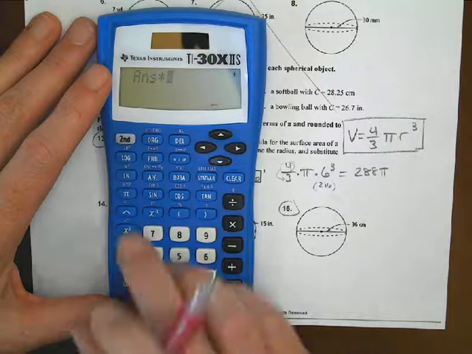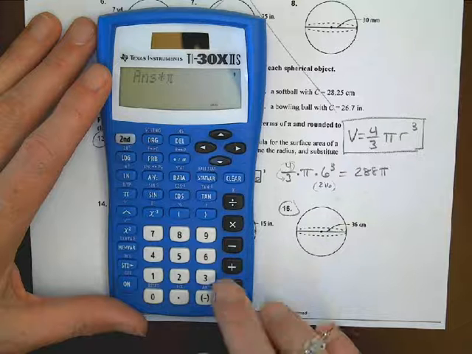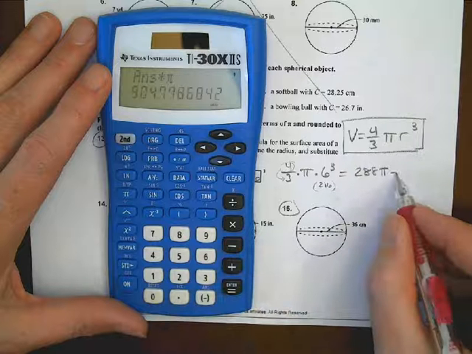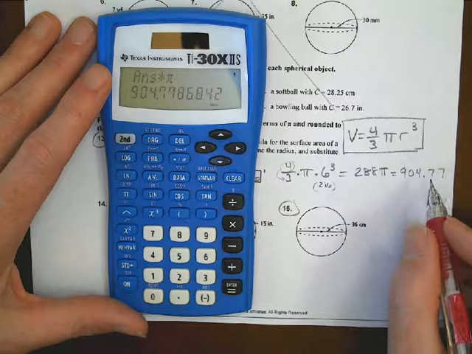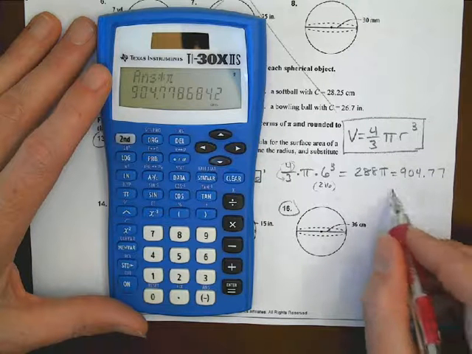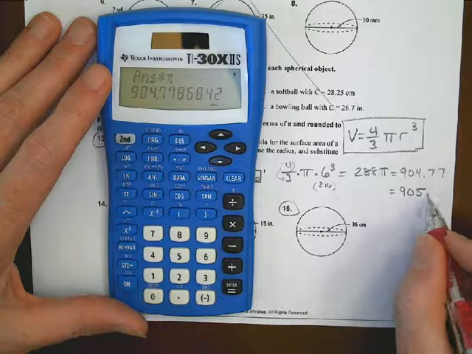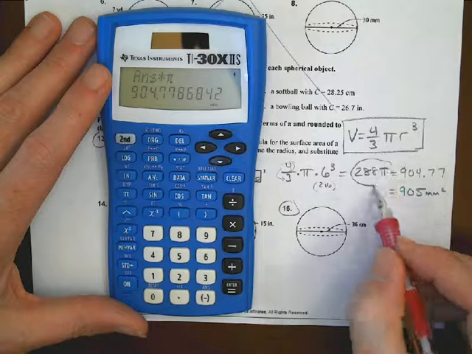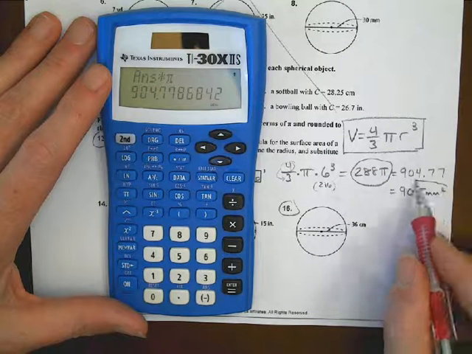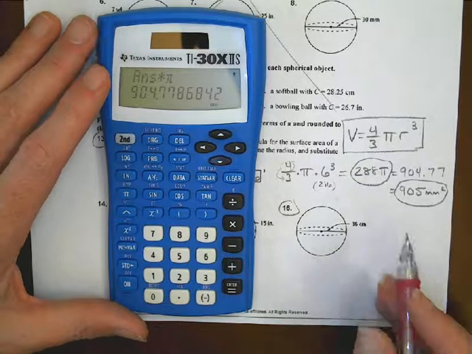I kept doing 3.14 my last lesson, and I got my answers wrong a little bit, so I'm going to go and use the pi button and say equals, and that comes out to 904.77, which I'm sure I'm going to need to round up to 905. Okay, and these happen to be millimeters squared. So I can do 288 pi millimeters squared, or if I solve it out, 905 millimeters squared. Both of those are the right answer because they want it both ways.